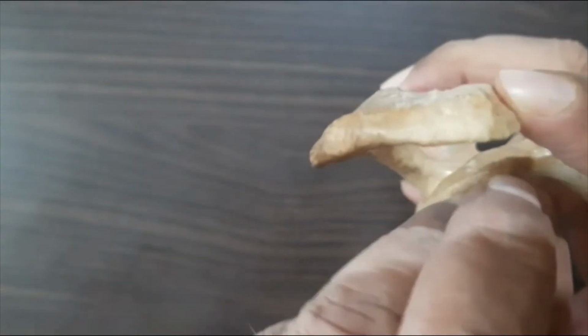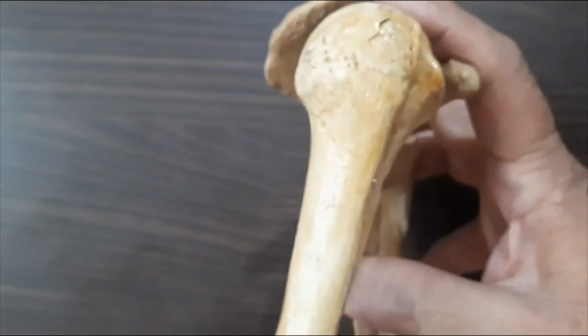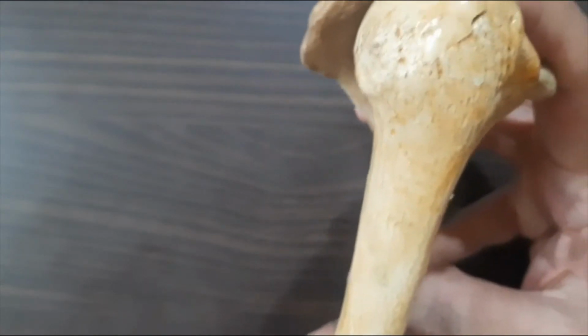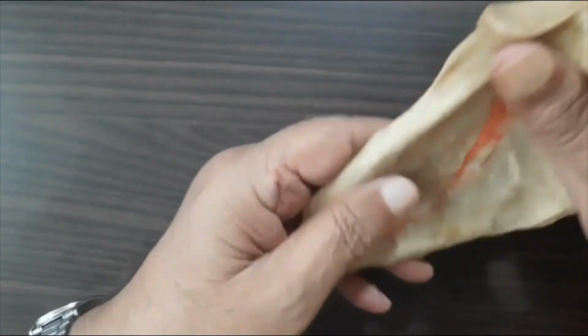This socket prevents the upward displacement of the humerus. Say for example, if it is the humerus and I try to displace it upward, it will be stopped by this coracoacromial arch.